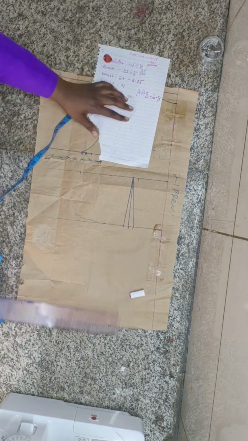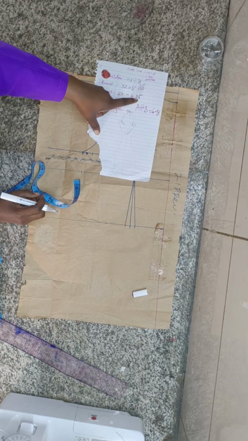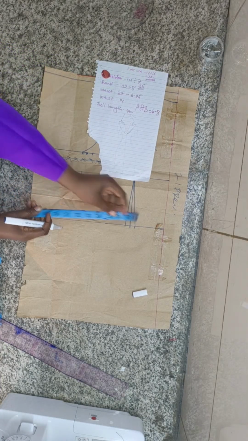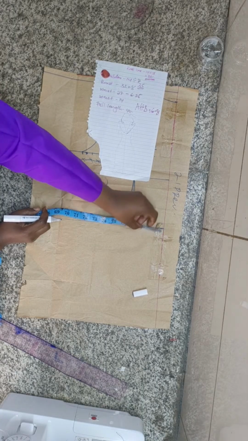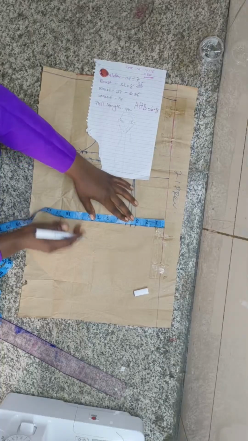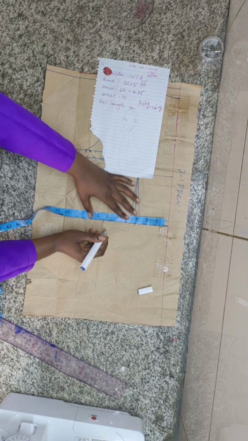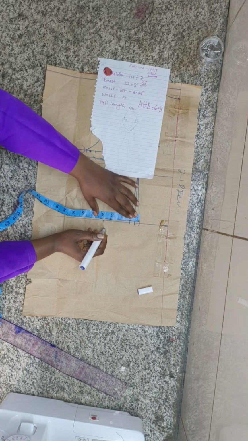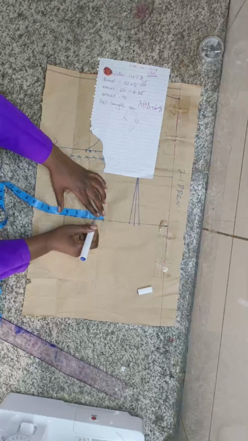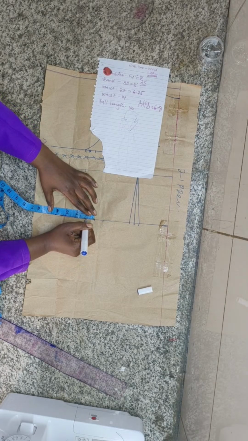All right. So now I'm going to put the 6.75 and add 1 inch. 6.75 is here, plus 1 inch for the dart is here, plus 1 inch sewing allowance.